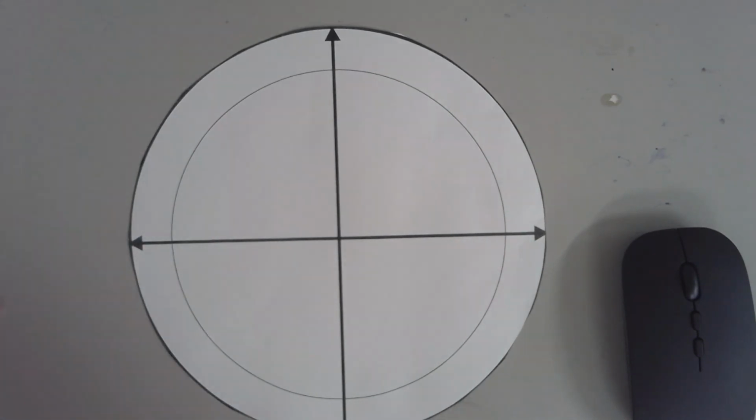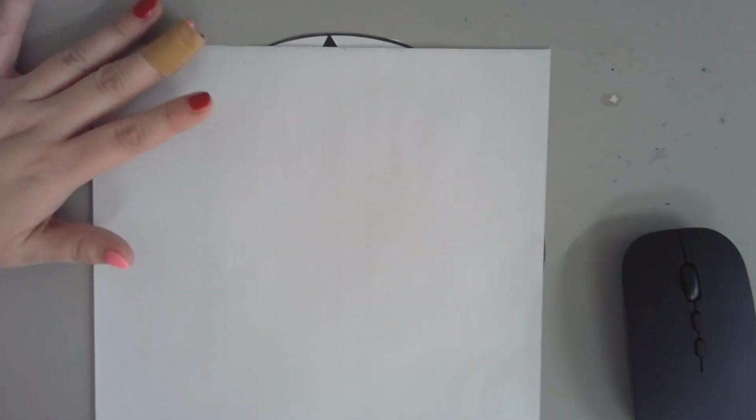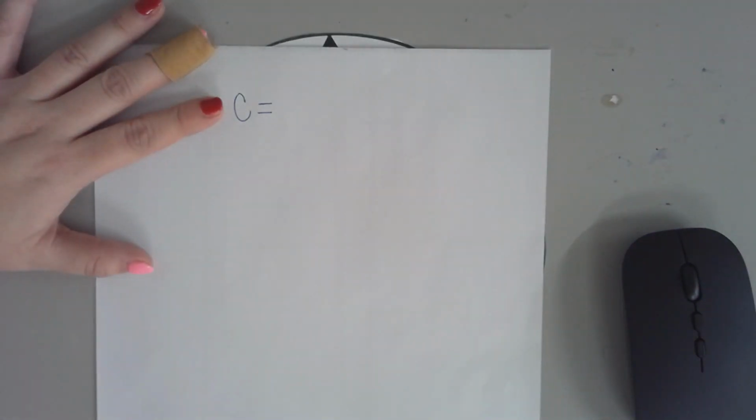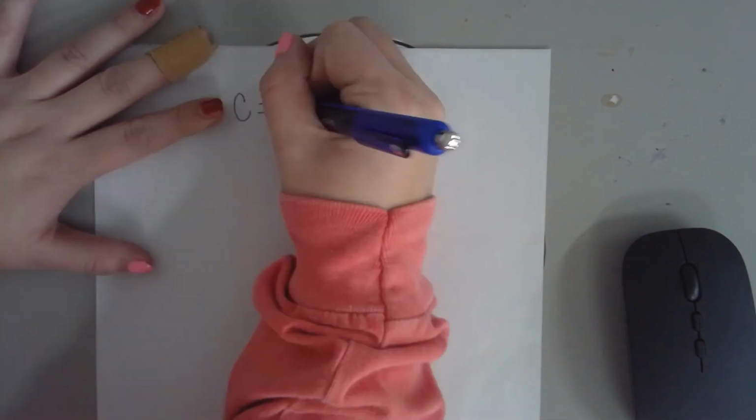And the way we section it off comes from the circumference of this. Does anybody know the formula for the circumference of a circle? And you don't have to write this down. Yes, it is. 2 pi.